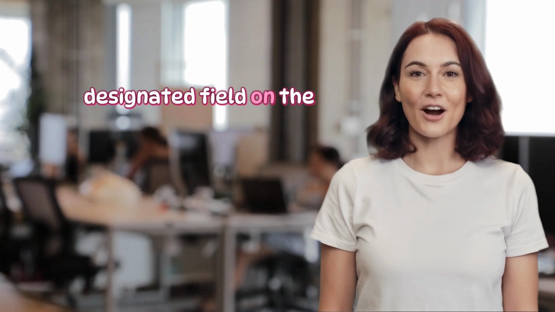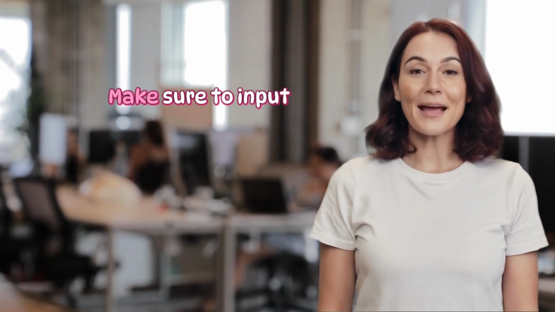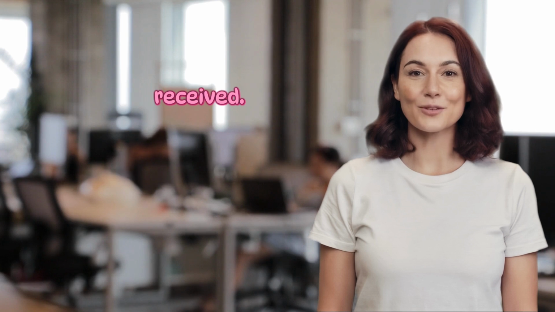Step 6. Enter the verification code in the designated field on the Netflix verification page. Make sure to input the code exactly as received.